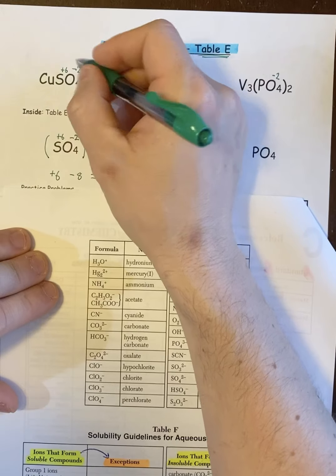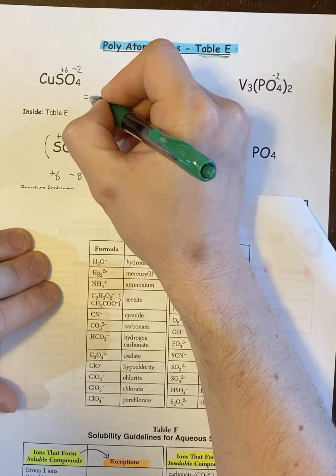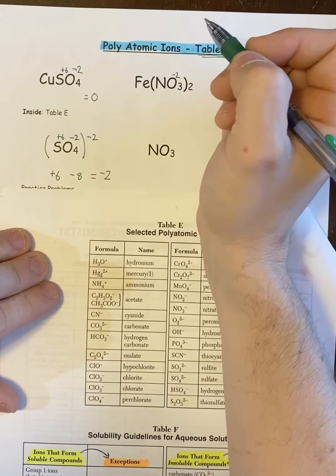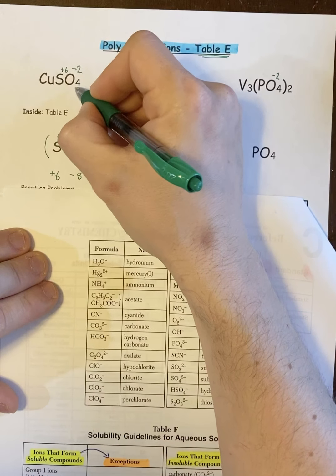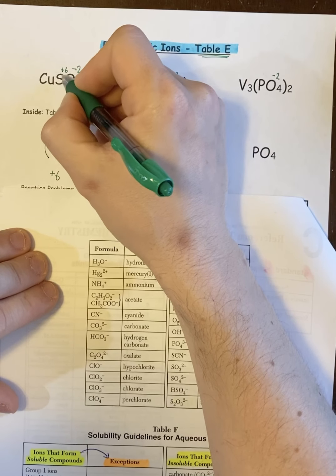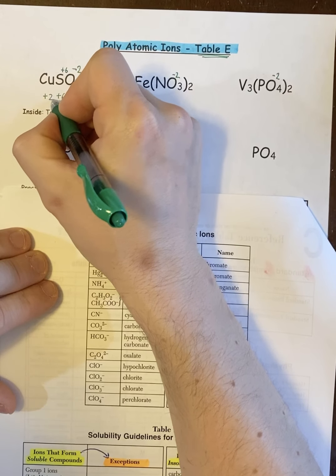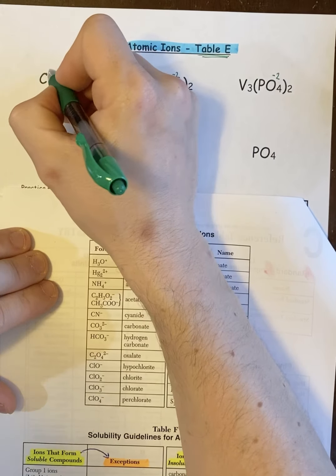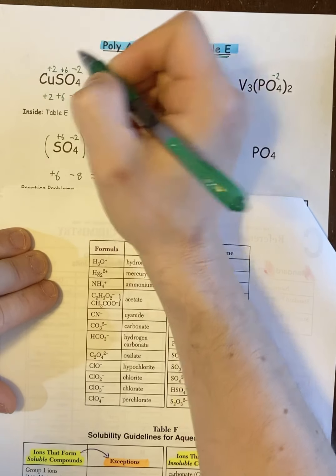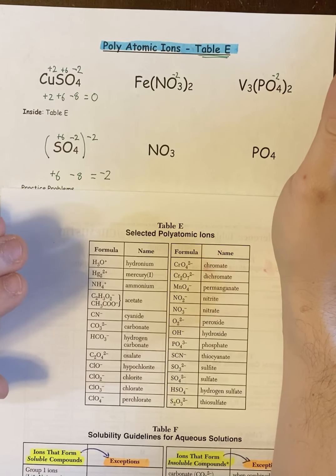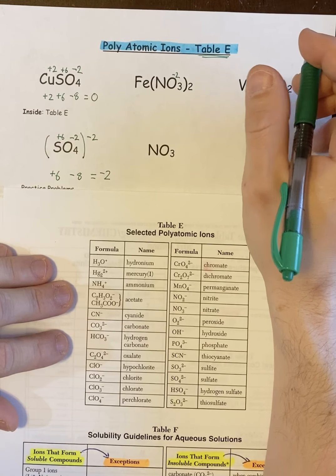So now I can go back and do this problem like normal, set it equal to 0, and solve for copper. So the way I do that, I multiply down, that gives me -8. I have one S, it's +6, and then mathematically I need copper to be +2, so that way I get 8 minus 8. And since there's only one copper, it gets the whole +2. That's all you do. Let's try another one.